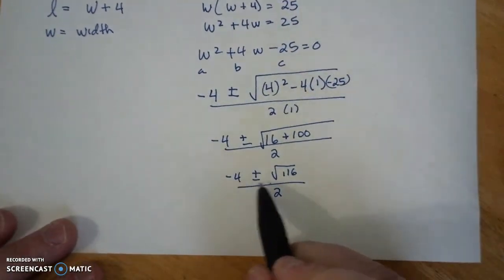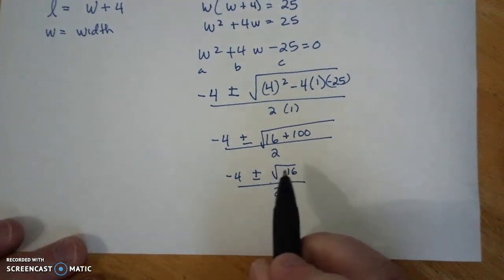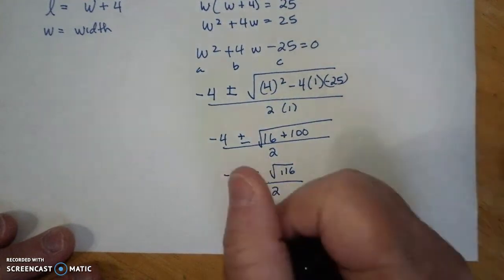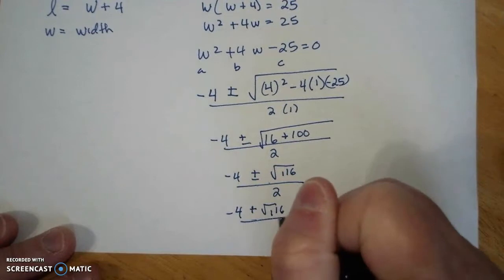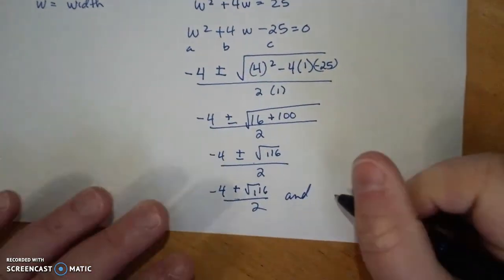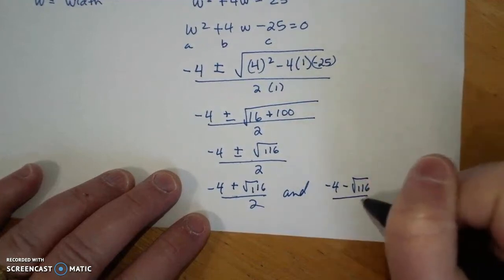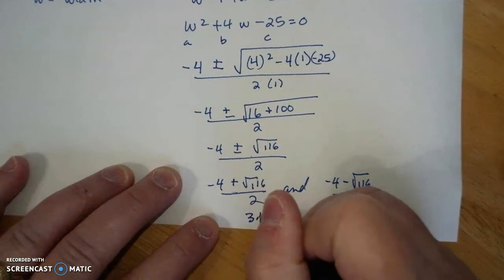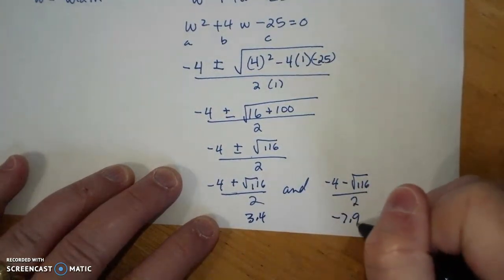Make sure you have that all over 2. Don't just divide the square root by 2. Negative 4 plus square root of 116 over 2 and negative 4 minus square root of 116 over 2. This is 3.4. This is negative 7.9.